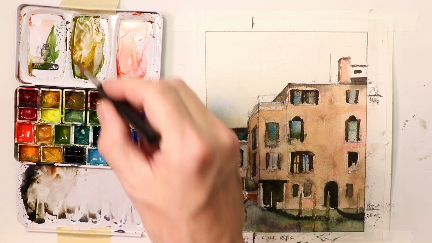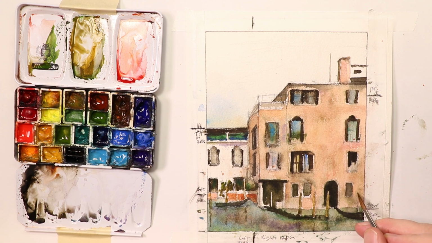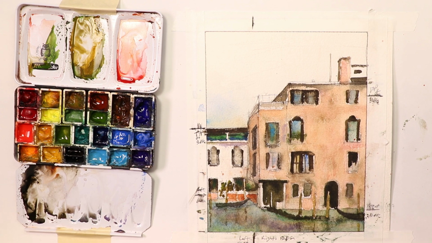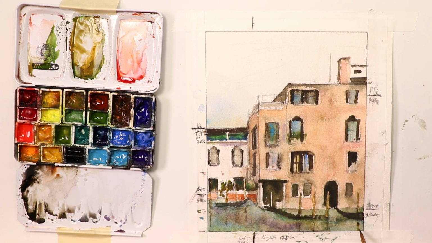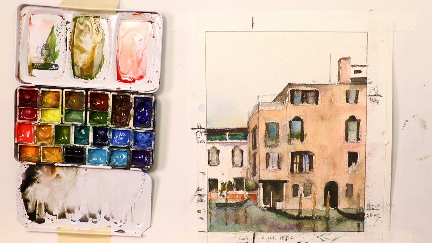A little indication of the shadows of these. That looks pretty good.